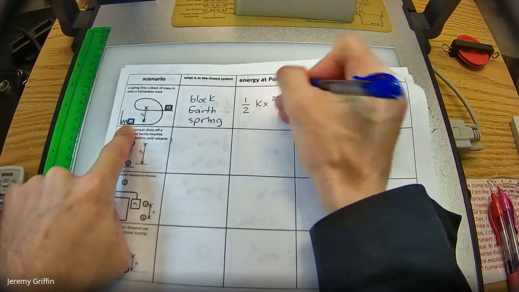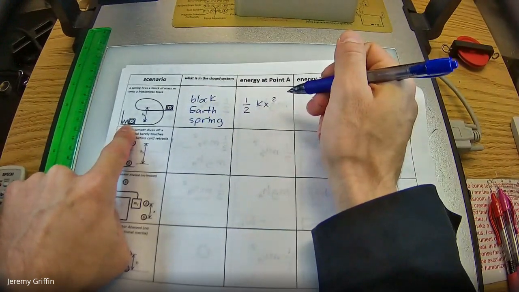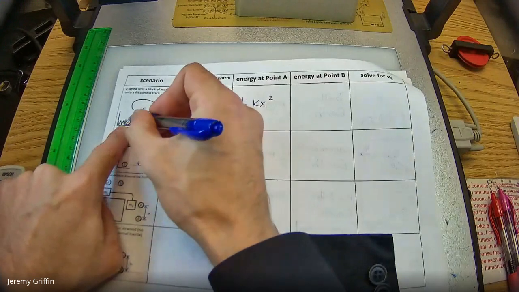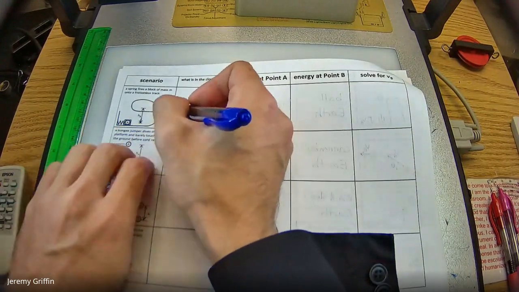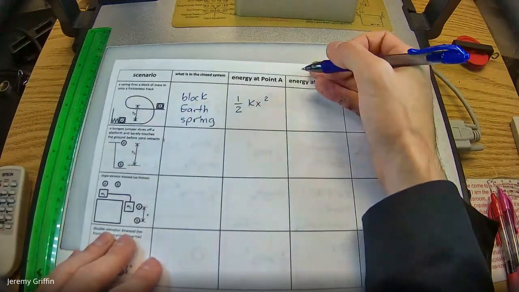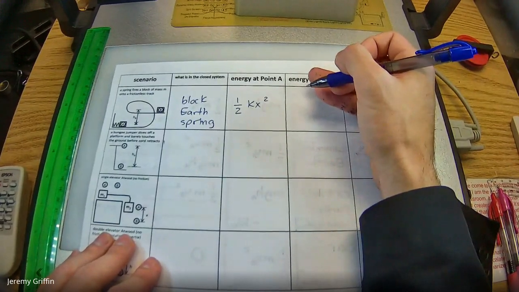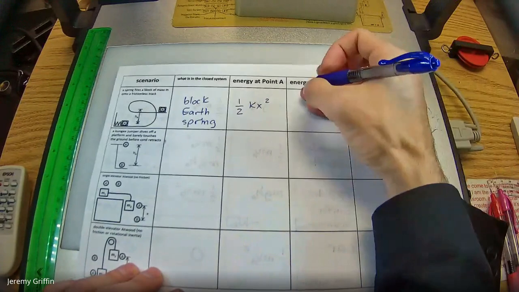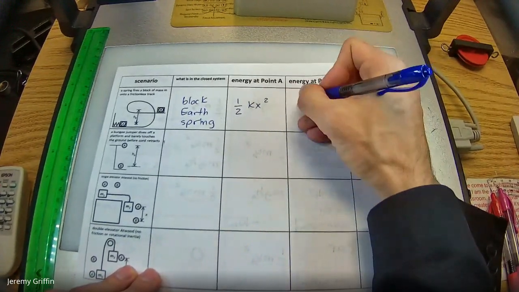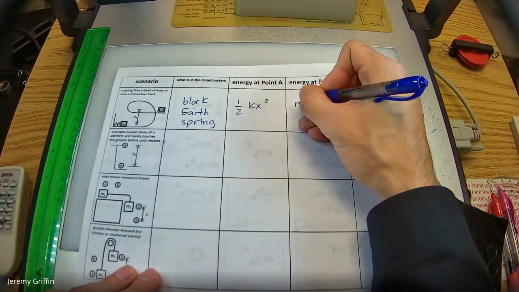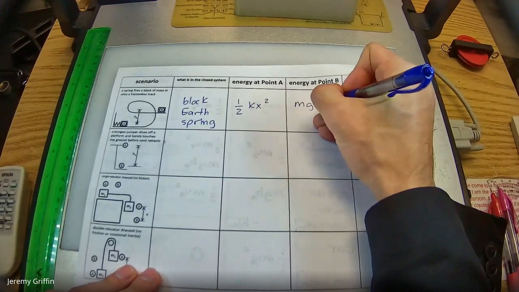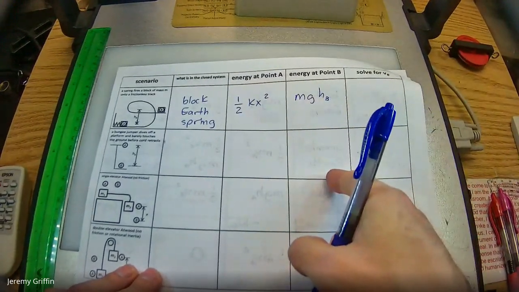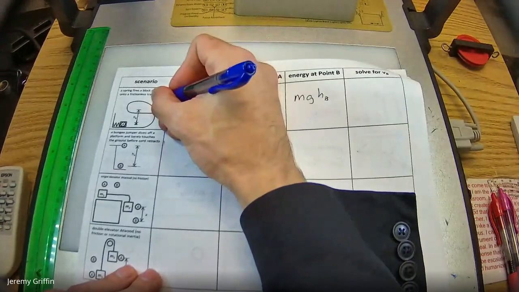How about some 1/2 kx squared, the energy stored in the spring, right? Then you release it, and it flies around that loop. At point B, what kind of energy is there? There's two: potential and kinetic, right? So some of the energy went into lifting the block against gravity. That's your mgh sub B. And whatever's left over is left for its motion.